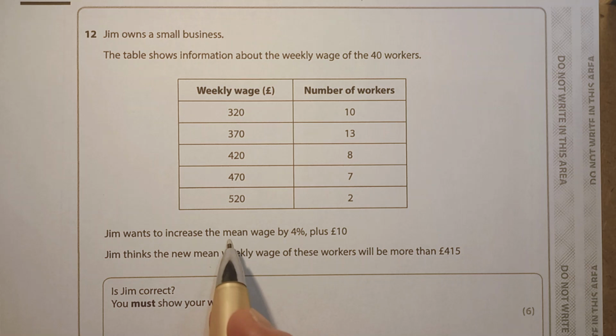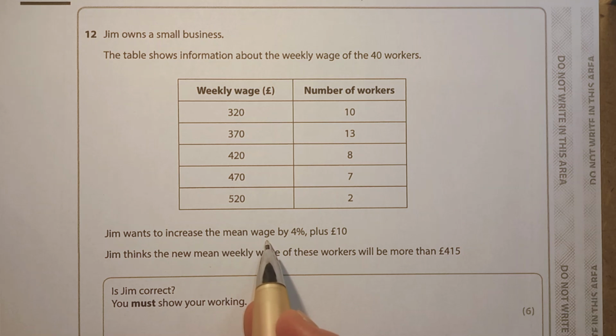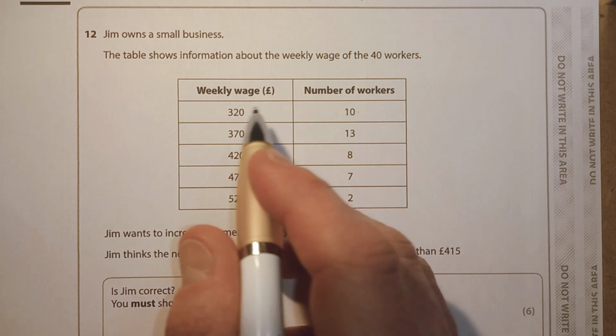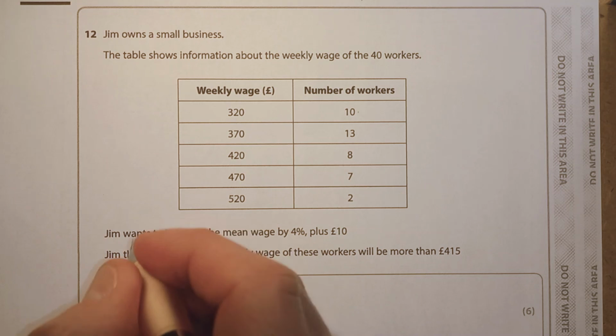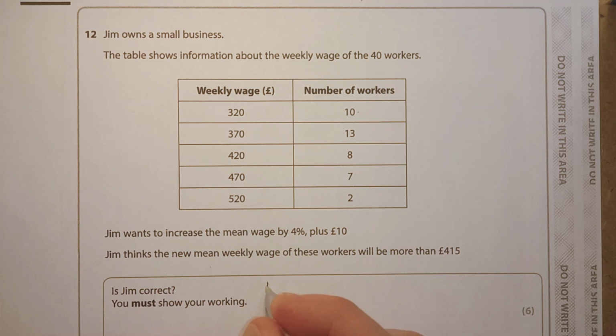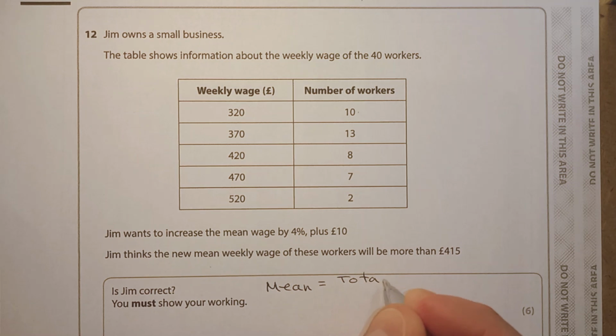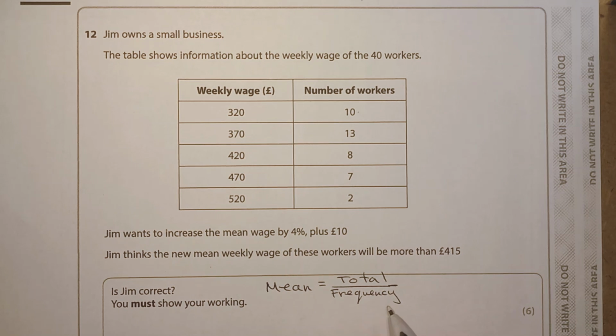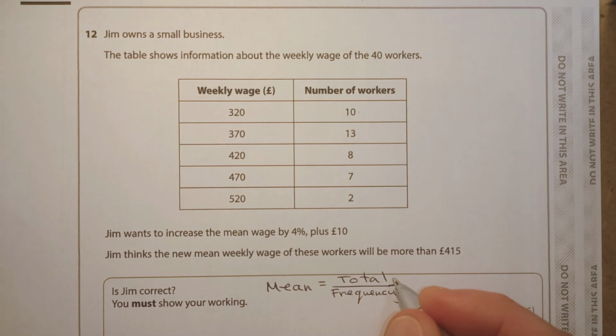So we want to start off by working out the mean wage. Well, for the mean, we want the total, and we divide it by the frequency. But the total what? Well, it's going to be the total weekly wage.